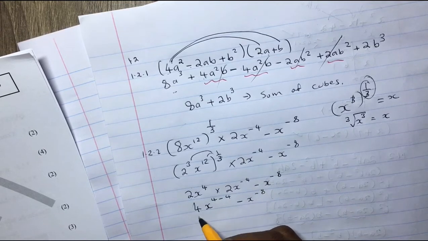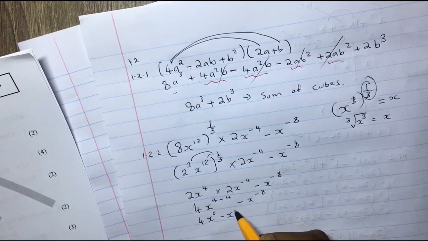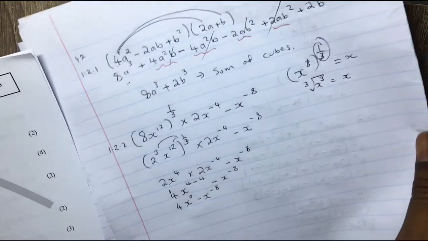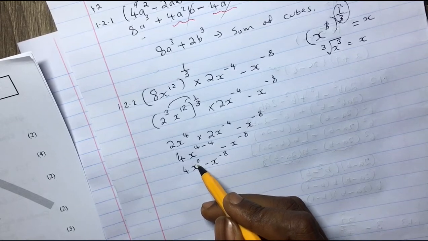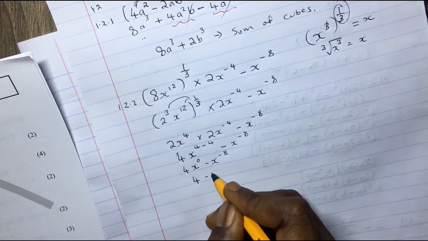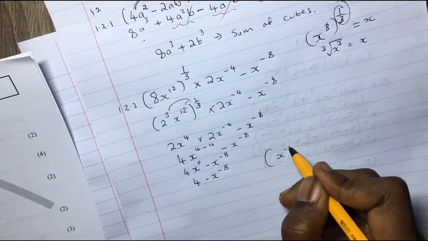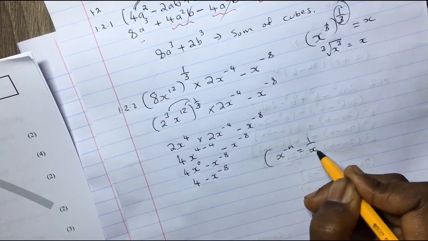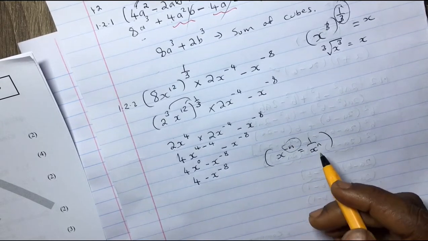So this was going to be what? 0, I hope. I think, yes. It's going to be 0 minus 8. And then anything to the exponent 0 is 1. So we're going to be left with 4 minus x minus 8 there. Right? And then there's a rule as a property. It says something like this. If you've got a negative exponent, you can write it as a fraction.